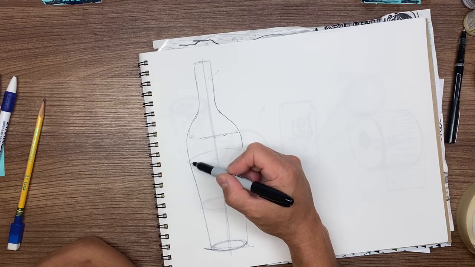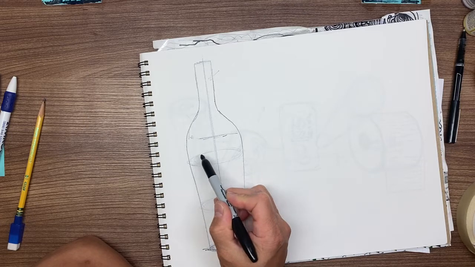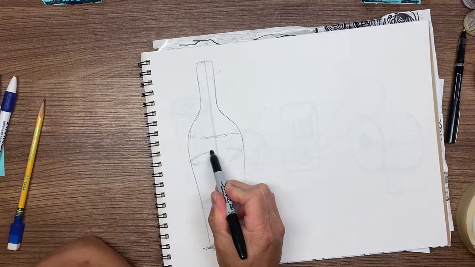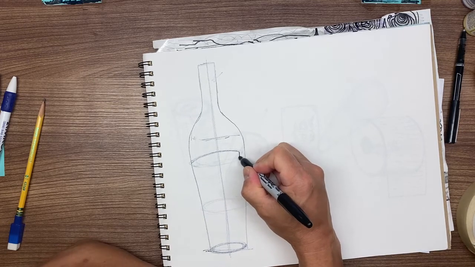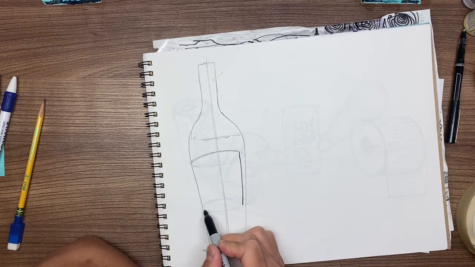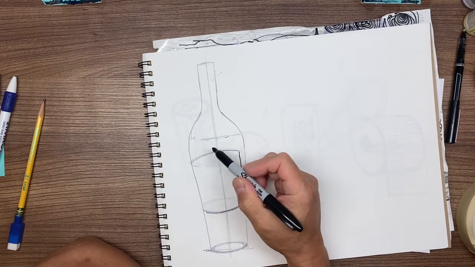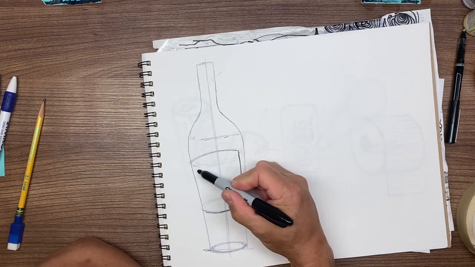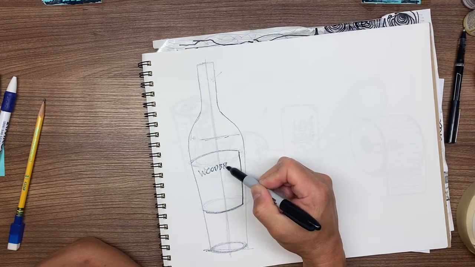And then what I'm going to do is I'm going to choose this line, the bottom one. Well, let's try the top one here. Draw it down, and then I'm going to connect it to this curved line right here. And that's where I can put the design of the lettering.